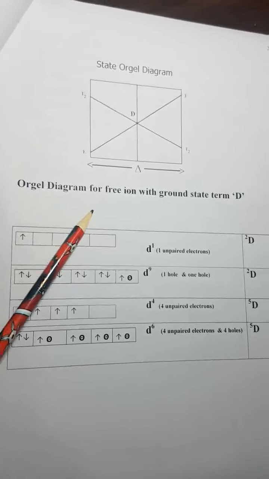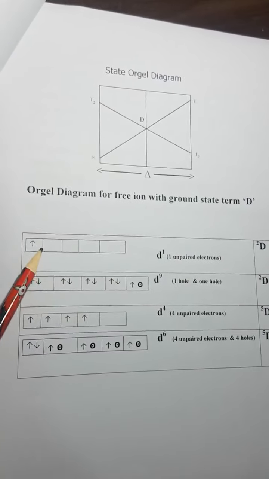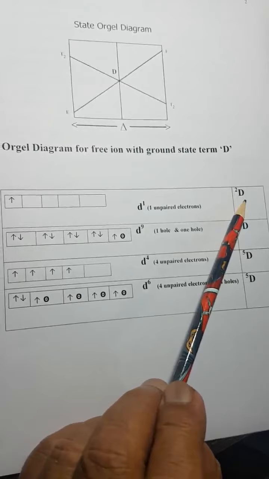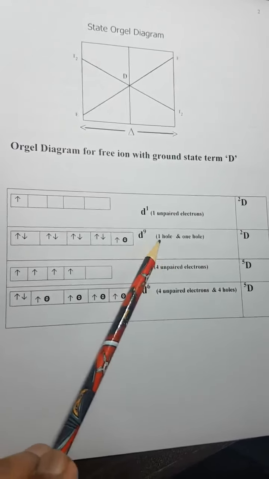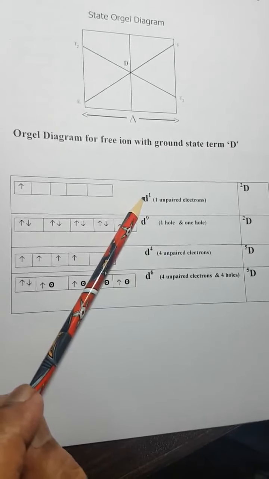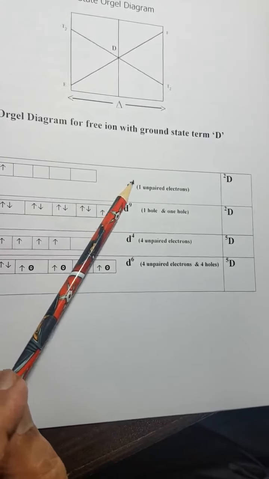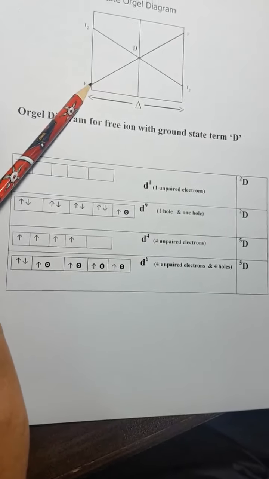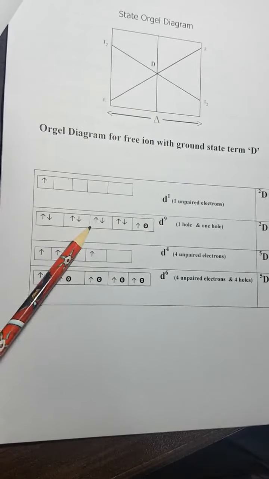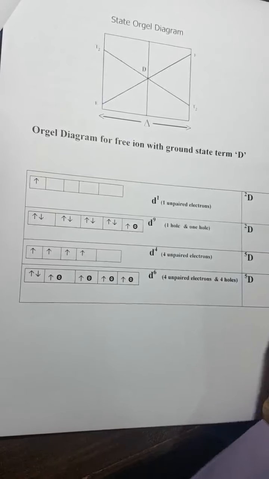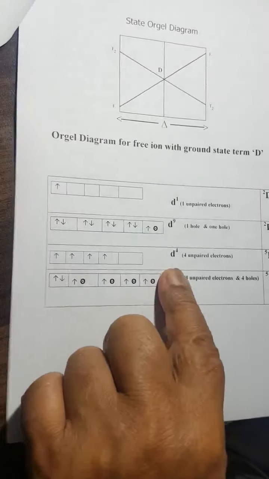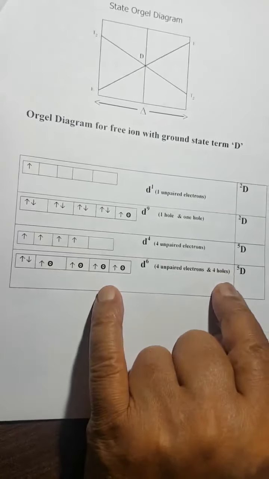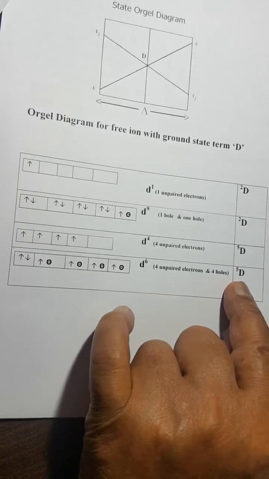Now, the Orgel diagram for a free ion with ground state D. Here is d1, term doublet D. d9 again has one hole, which means it is opposite of this. Whatever you see in d1 as ground, in d9 you will see E as ground state. Anyway, let's come here. d4 also has ground state D, of course with spin 5. And similarly, d6 is D5.